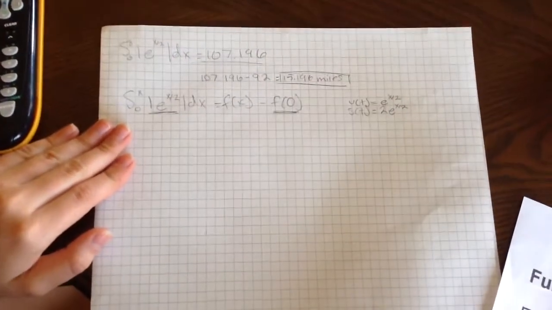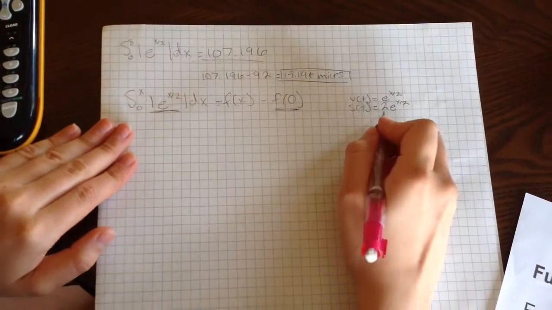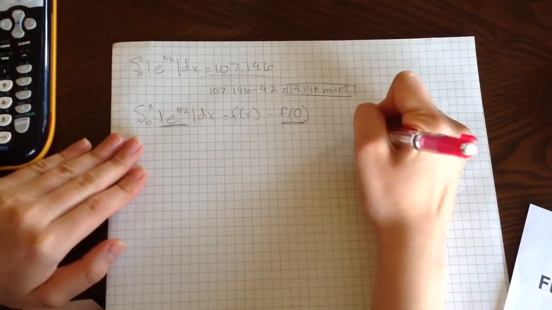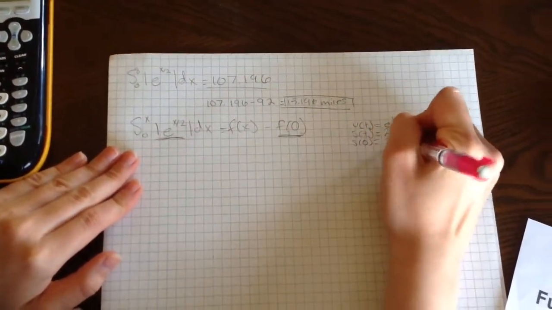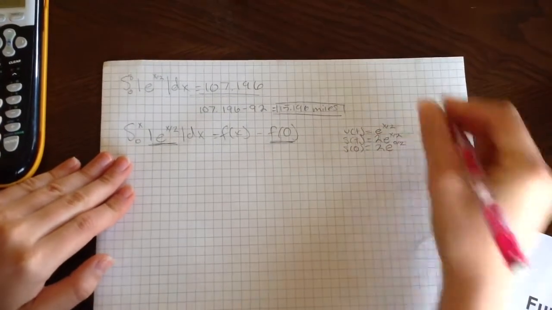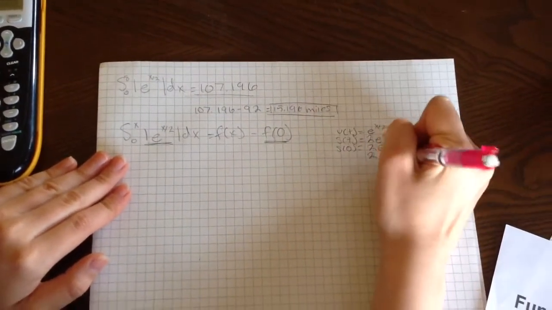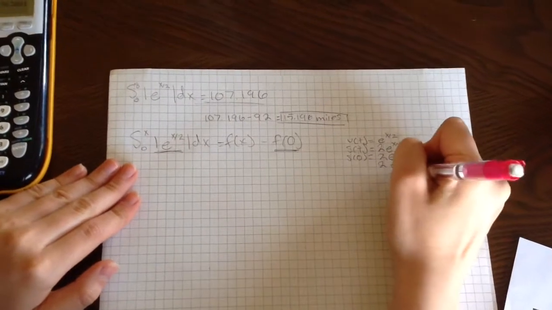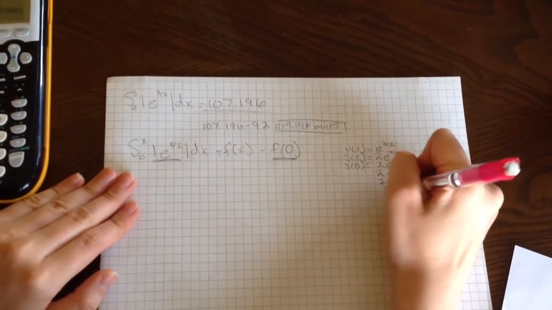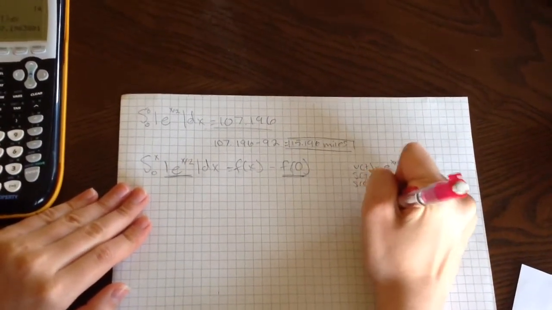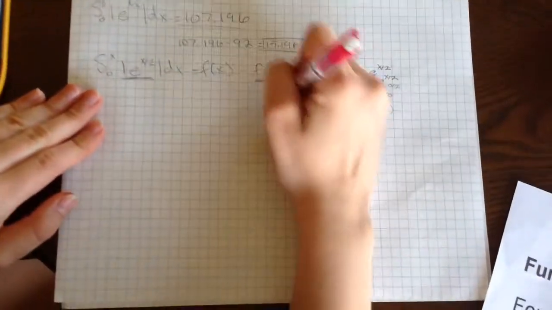And then we can plug in 0 for that, so s of 0 is equal to 2e raised to the 0 divided by 2, which is 2e raised to the 0, and e raised to the 0 is just 1 times 2, so s of 0 is equal to 2, and we can plug that right up in there.